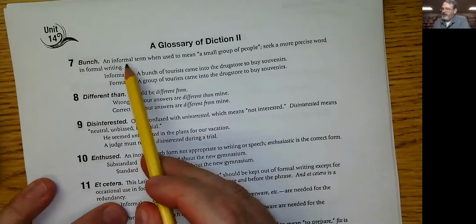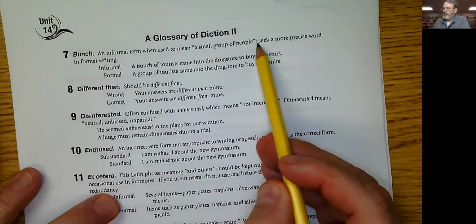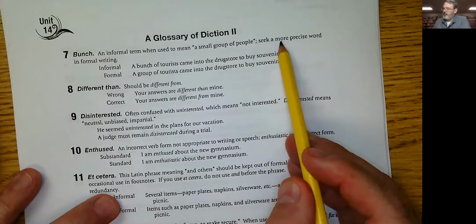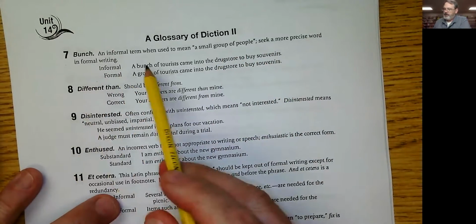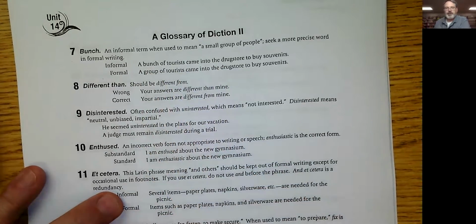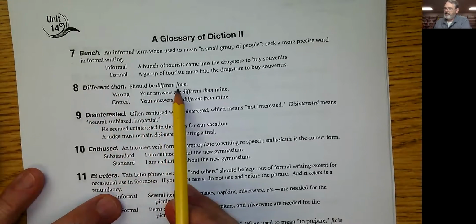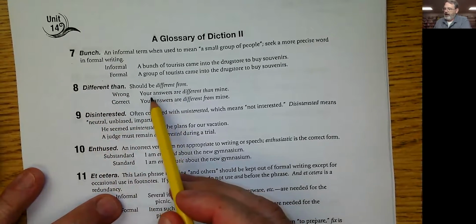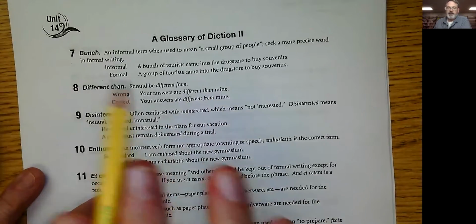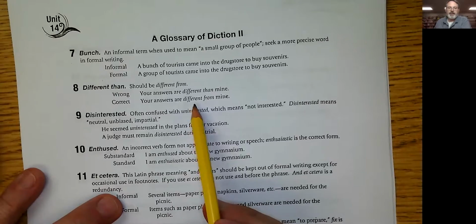The word bunch, an informal term when used to mean a small group of people. Seek a more precise word in formal writing. So don't say a bunch of tourists, say a group of tourists. Different than should be different from. Your answers are different than mine. That is not correct. Your answers are different from mine. That is correct.